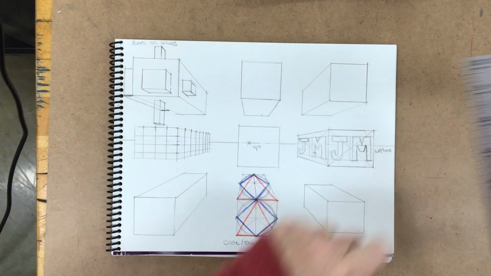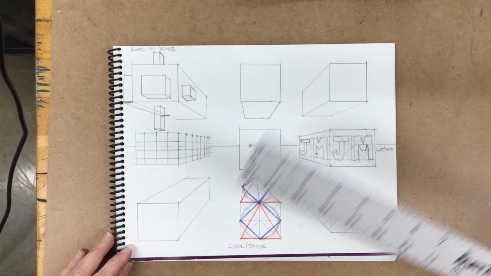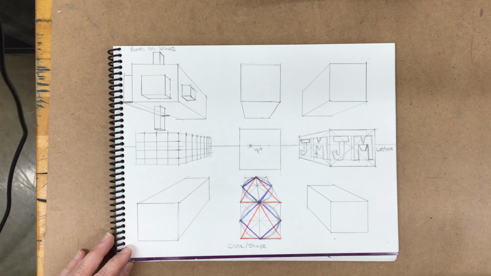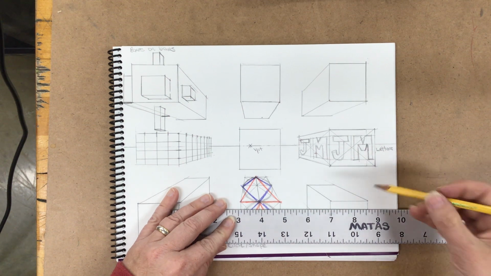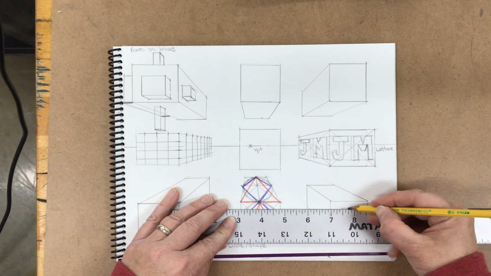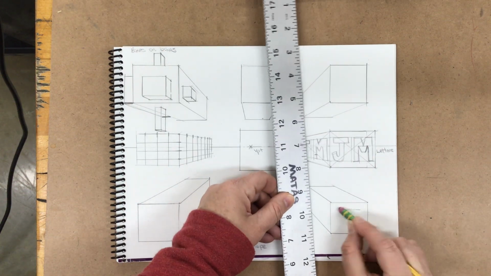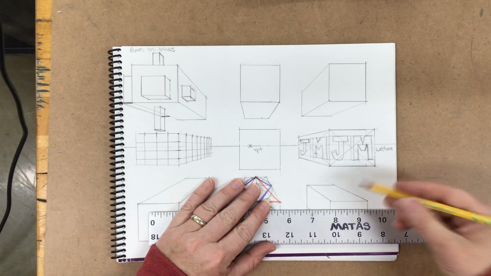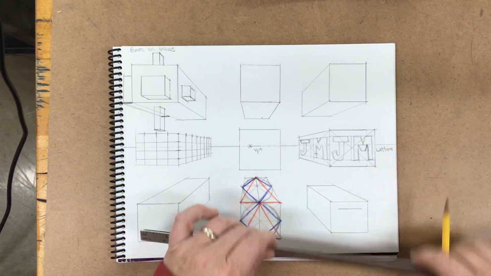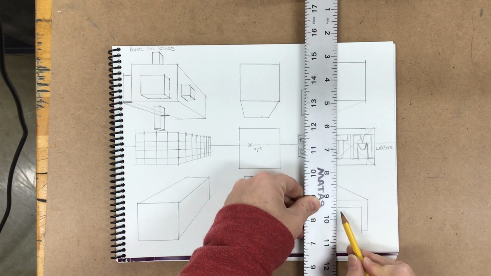Okay, let's do it on the top. Actually, should we do it on the top or the bottom? Let's go ahead and do it on the bottom. This one, maybe we'll do a door frame here. Let's give ourselves a rectangle. Maybe it's like a garage door shape, I should say.